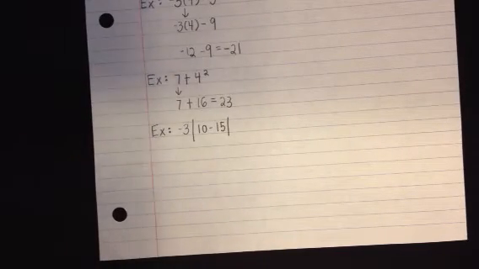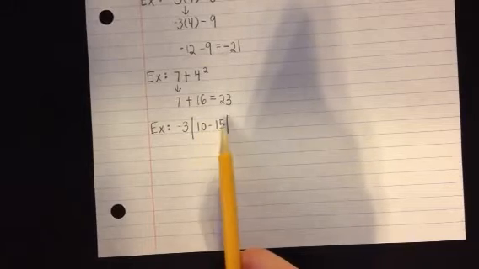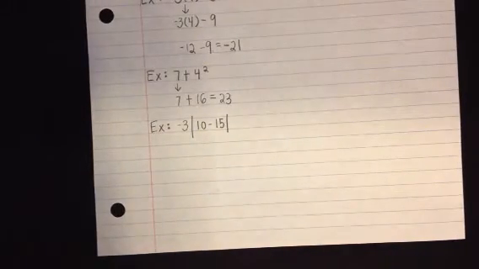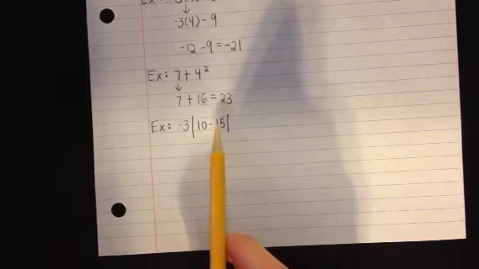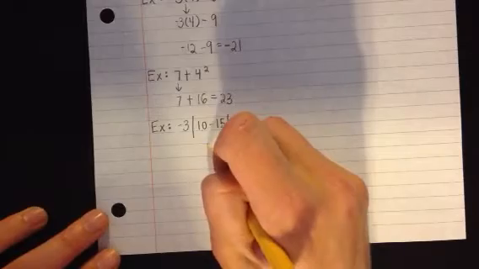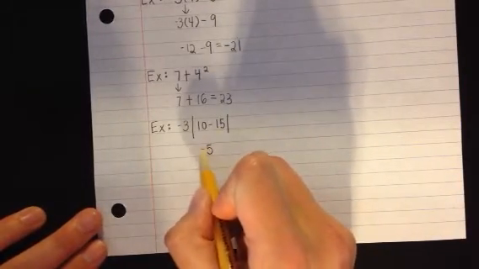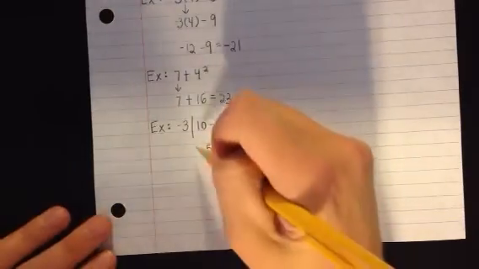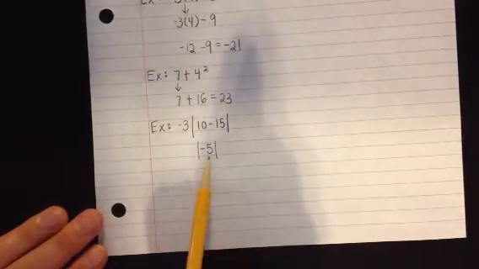So 10 minus 15, remember we've got opposite signs here. One's plus, one's negative. So we're going to look at the largest number, 15 minus 10, which is 5. And since the largest number is negative, that means this is going to stay negative. So 10 minus 15 is -5.